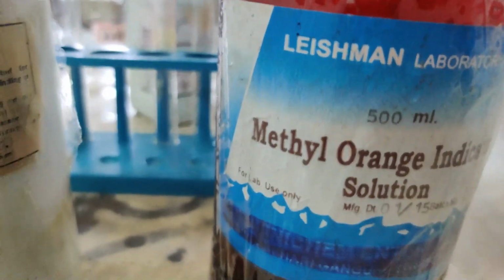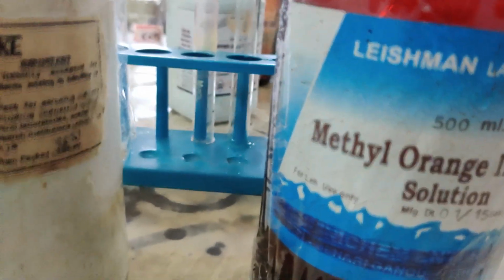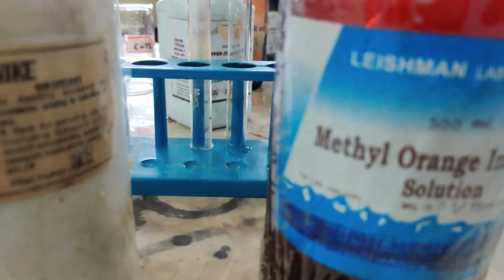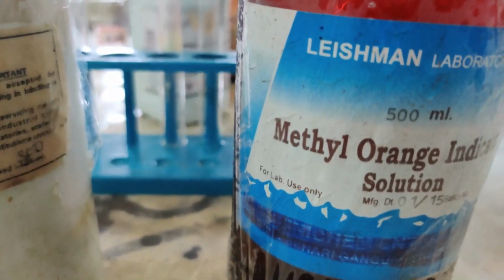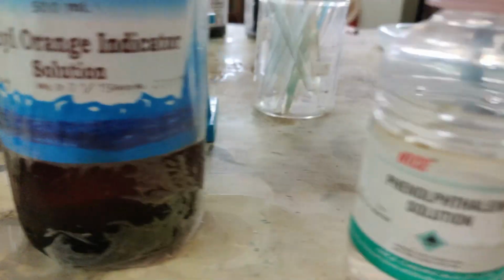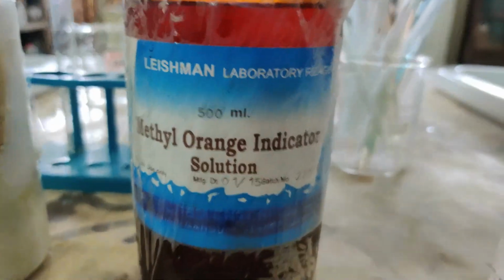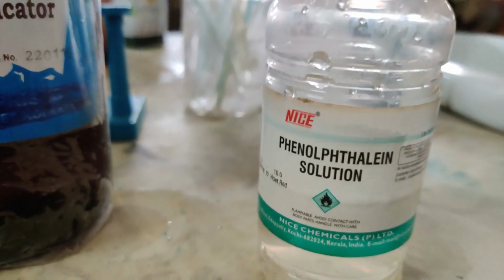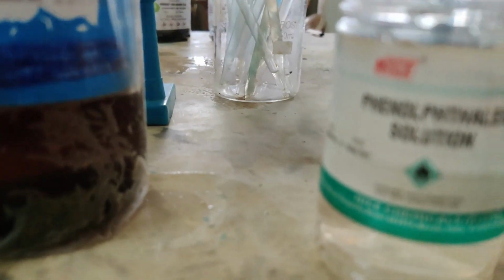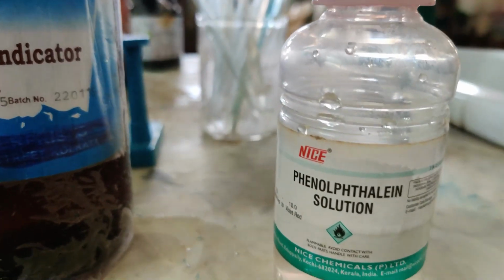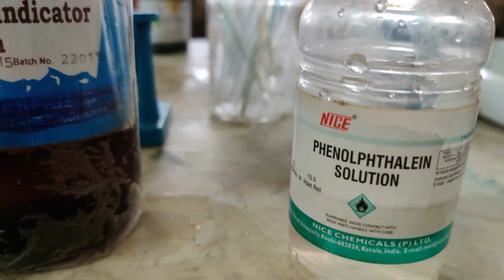Methyl orange will change into two different colors. Since it is orange in color, this orange color will turn either to yellow or to pink. Methyl orange will turn pink if it is acid, and it will turn yellow if it is base. I am going to show you now. Methyl orange is that color. Next, phenolphthalein, as it is colorless, will remain colorless if it is acidic. But if it is basic, then phenolphthalein will turn pink.